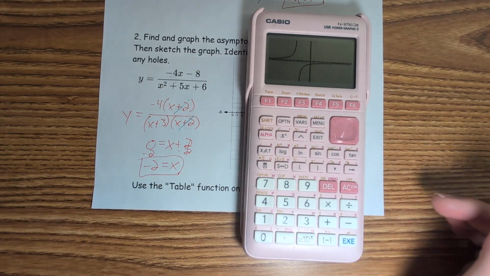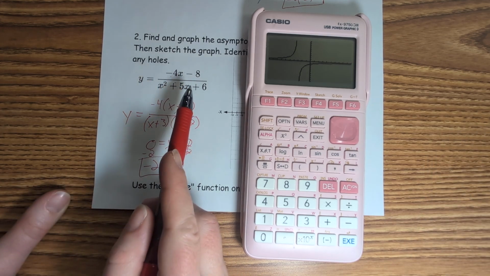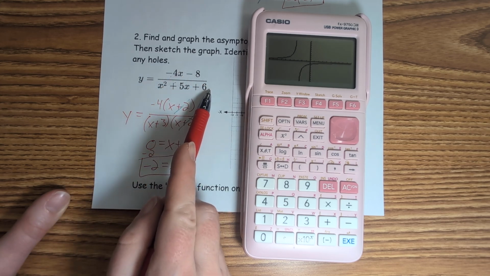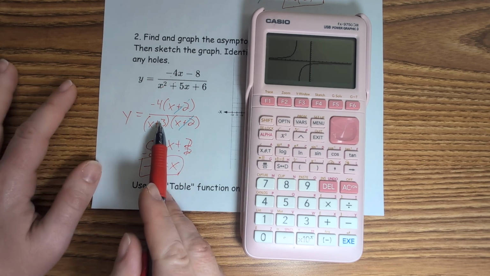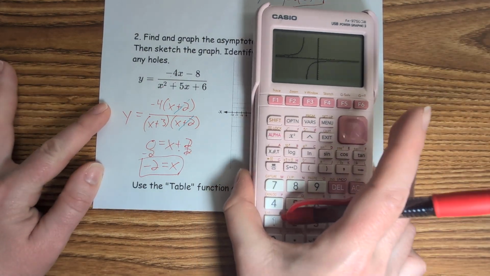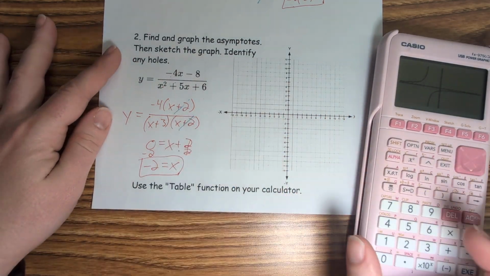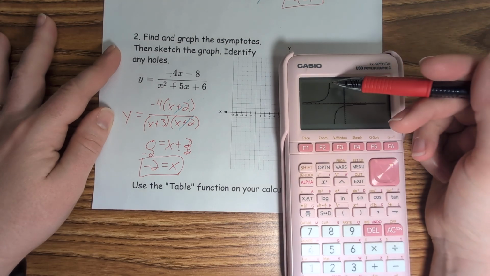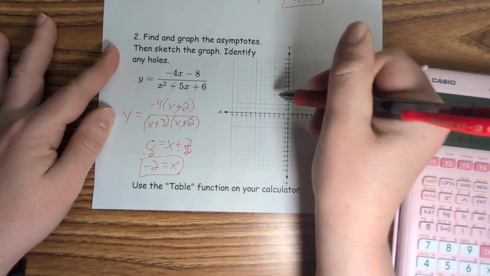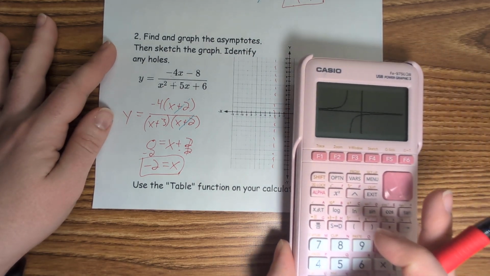So for my asymptotes, I have to figure that out. That's kind of old stuff at this point, right? So the bottom can't equal 0, which means at x is -3 and -2, I have some asymptotes here. Well, the -2 is gone, really, so that's a hole. But at x equals -3, I have an asymptote. I can kind of see that in my graph over here at x equals -3. So let's put that in here. I didn't read my own directions and remember that I wanted to graph this.